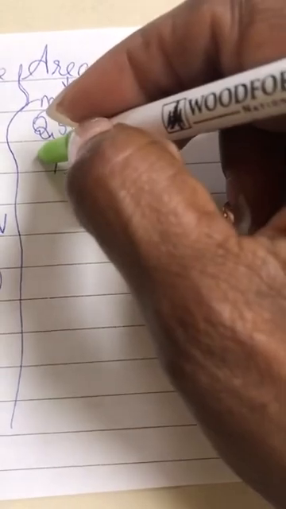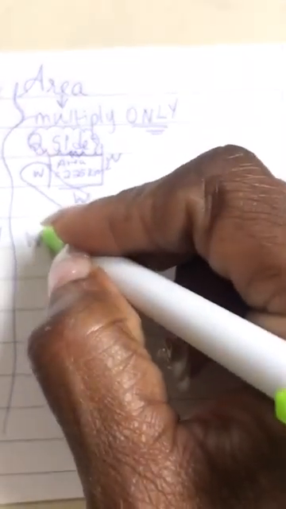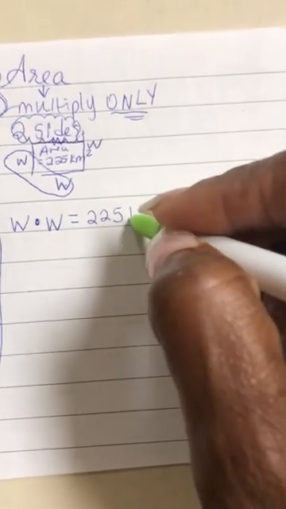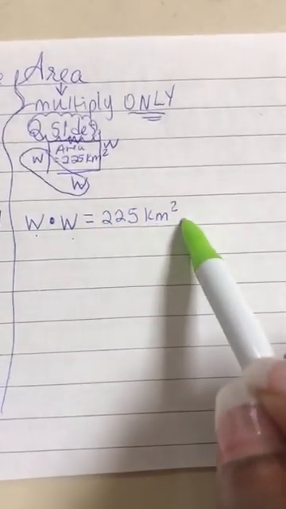Over here for our area, we're going to multiply two sides. The same thing applies here. If W is this side, since it's a square, all four sides will have the same W. And all we have to do is multiply two of those sides together, which gives us the area. So here we have W times W, which is equal to 225 kilometers squared. So this is kilometers, this is kilometers, this is kilometers squared.